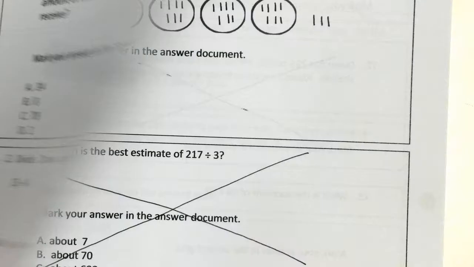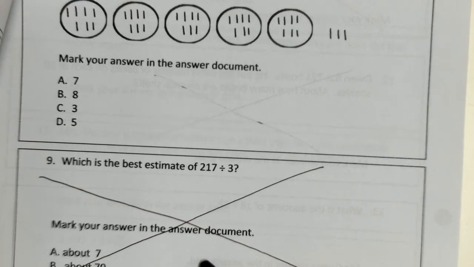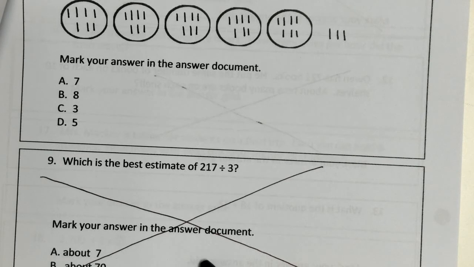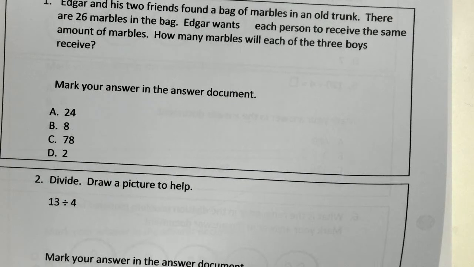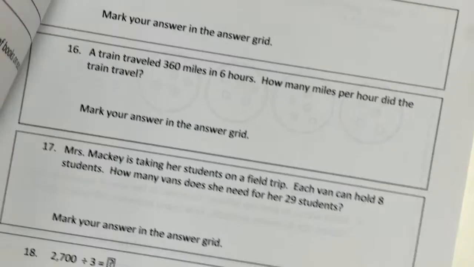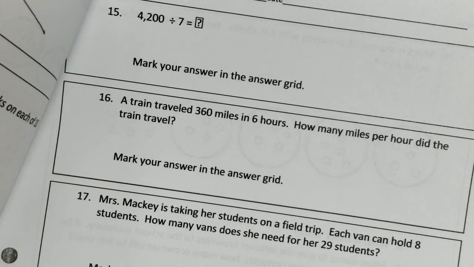All right. The first thing I want you to do is I want you to cross out number 9. So go to number 9 and cross out number 9. I want you to cross out numbers 11, 12, and 19. So numbers 9, 11, 12, 19, I think that's it.